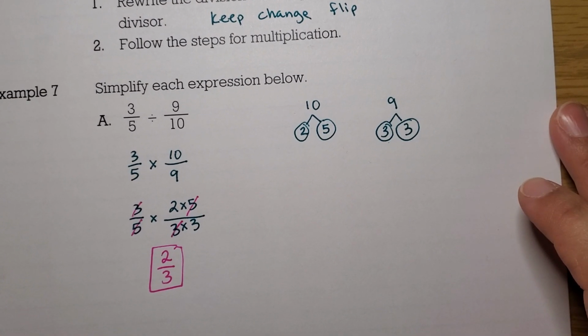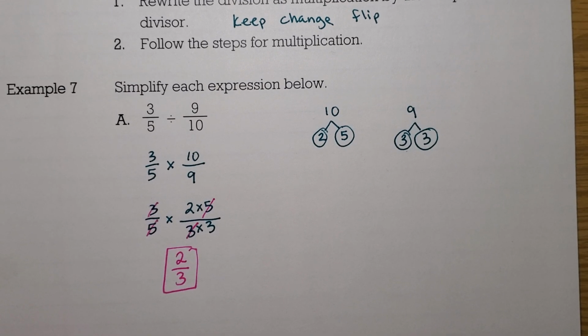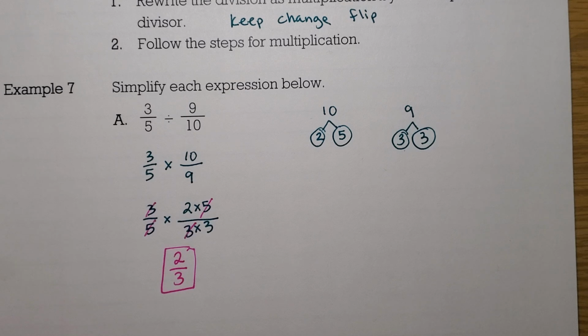Okay, and sorry to shake. I was just checking my work from before, and in my work from before, we also got 2/3. So we're good.